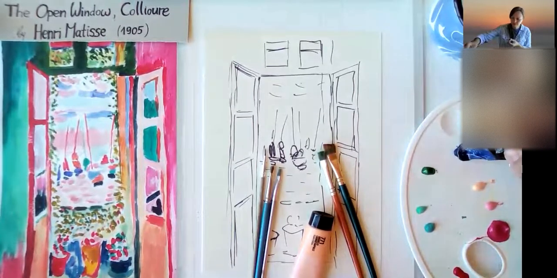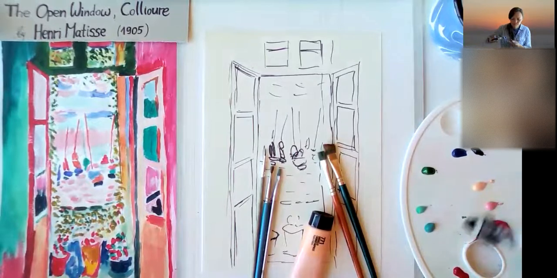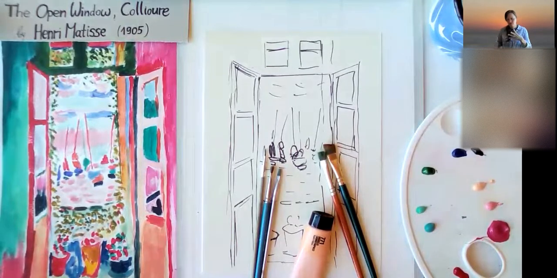Then I put a little bit of blue, maybe a little tiny dot of Payne's gray or black, just for these few little parts. Put really little dots of each color. You don't want so many of them, and then you want to use them.